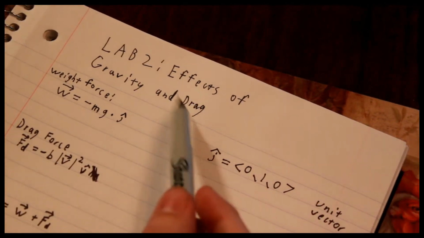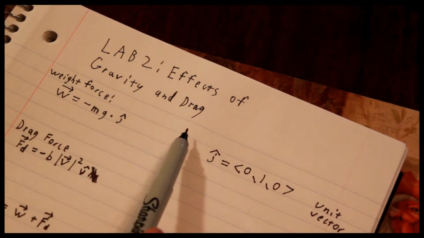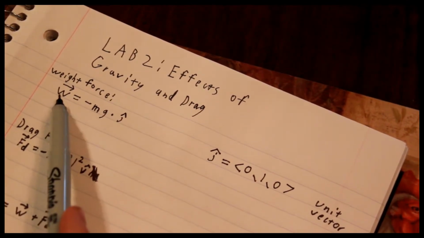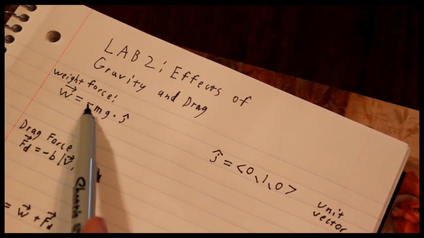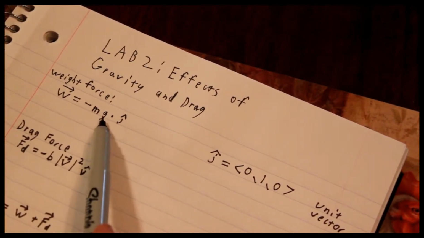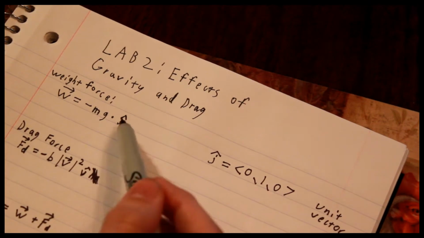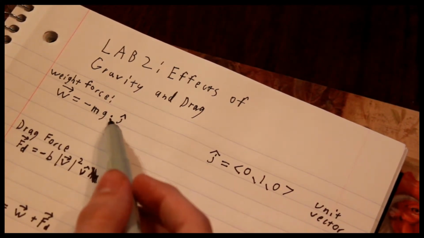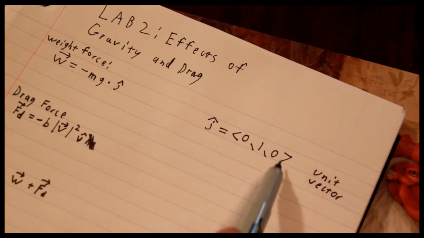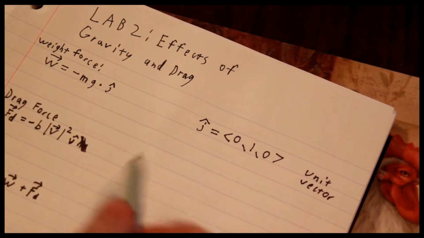Okay, this is lab 2, the effects of gravity and drag. We will have two main formulas for this. The weight vector, which is going to be equal to negative mass times the gravitational constant 9.8 newtons per kilogram times j hat, which is 0, 1, 0, a y directional vector. This will go in the negative y direction.